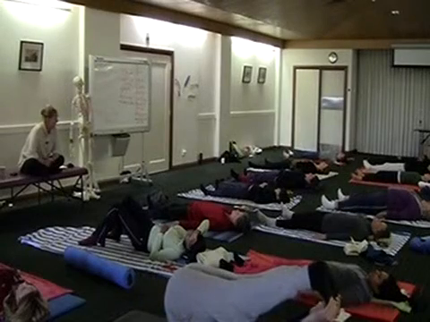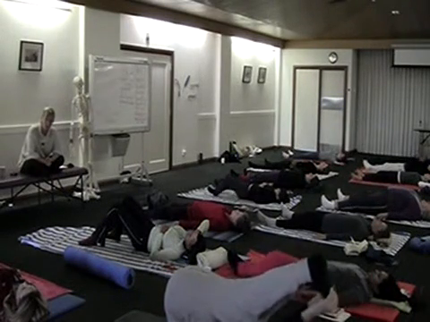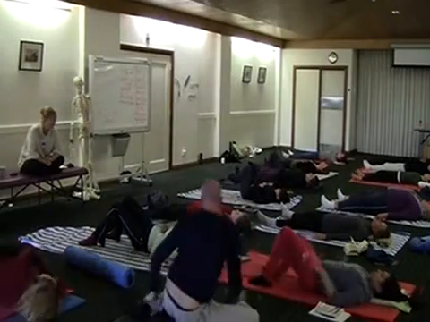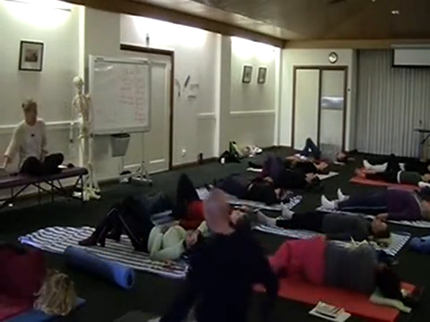Roll yourself to the side, observing how you roll, what shape you make, what pathway you take, and bring yourself back up to standing.